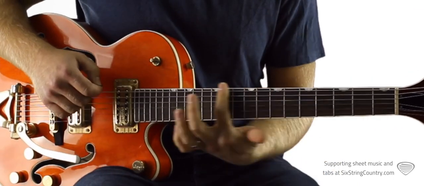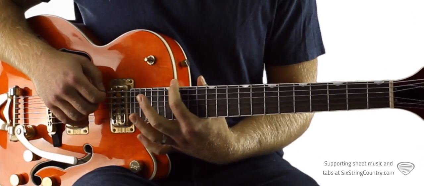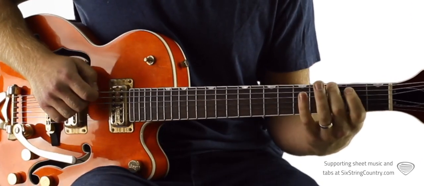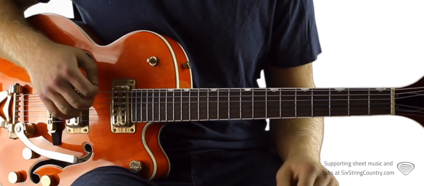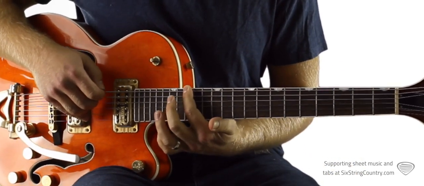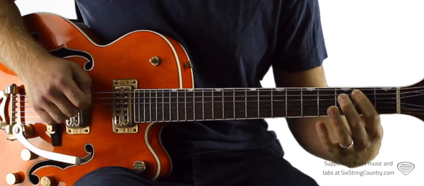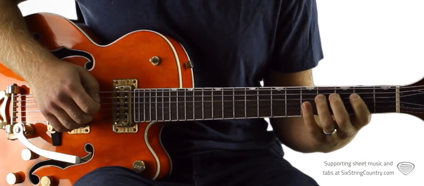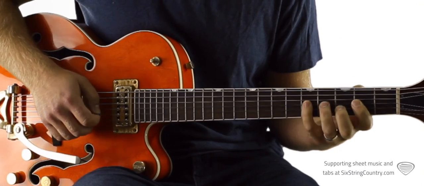is just laying out what we just laid out. Instead of going vertically up the neck on the same string, we're just laying that out across the strings, and we can do that by naming the notes. G, A, B, C, D, E, F sharp, G. And it keeps going all the way up.